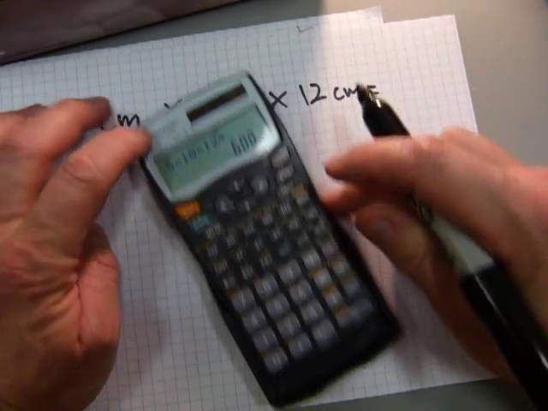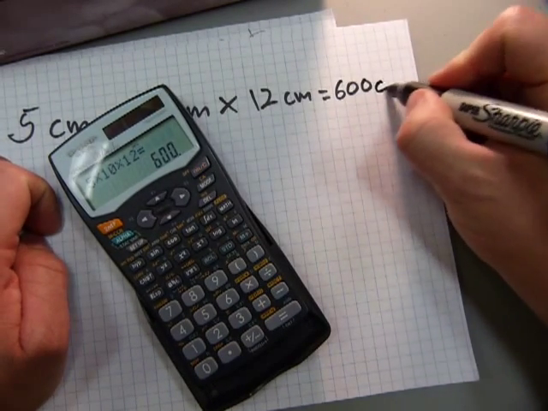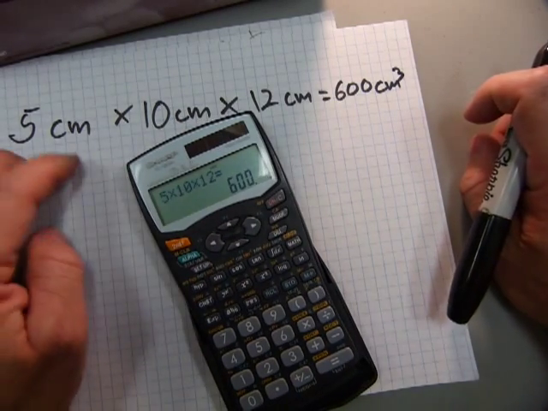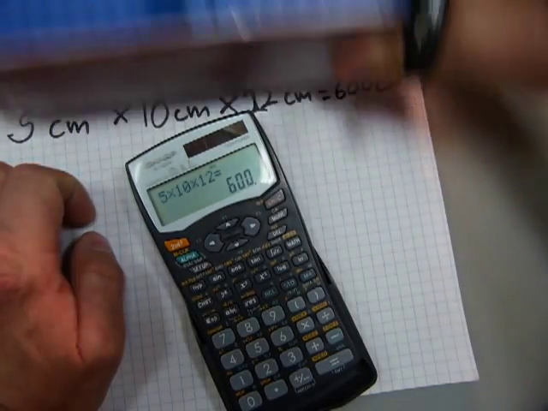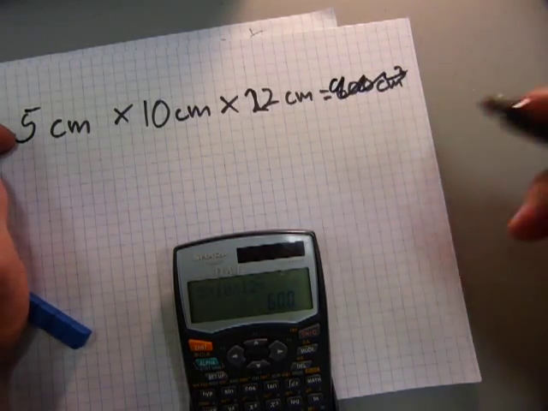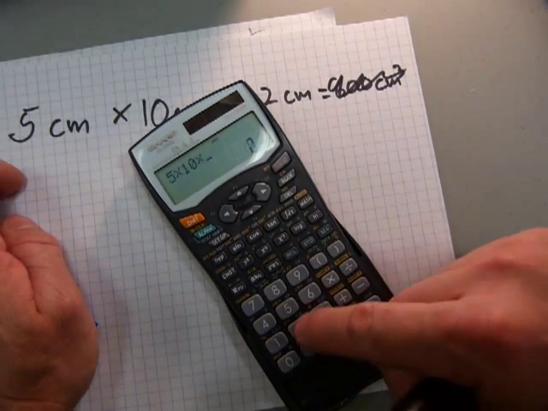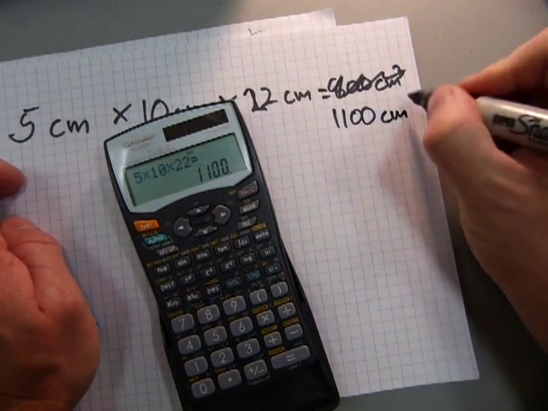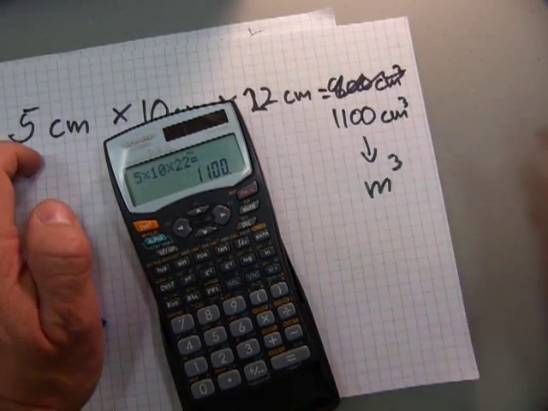5 by 10 by 12 equals 600 centimeters cubed. Okay. Oh, sorry guys, this is not 12, this is 22. My bad. Yeah, 10 here, and 2 in the middle. 22. Forget the 600. Just a sec. 5 times 10 times 22 equals 1100. That's better. 1100 cubic centimeters. Now I want to convert this one to cubic meters.